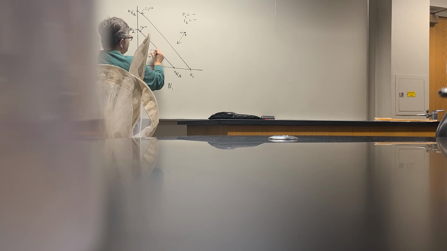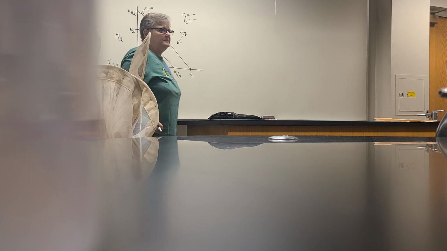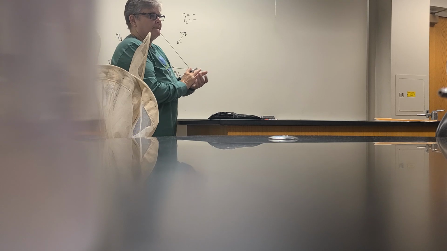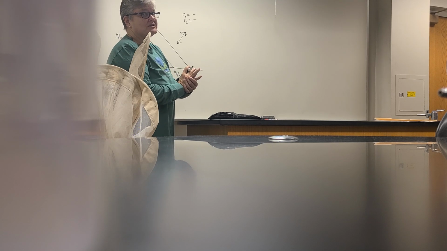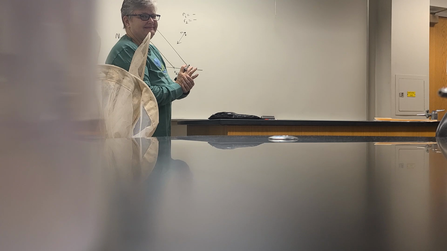For species 1 to increase, we're going to go in this direction, put a short arrow there. For species 2 to increase, we're going to go upwards, so we'll put a little line there. And then to represent the model, we'll just average those two lines. That one much faster. We'll continue to get faster, especially those two triangles.